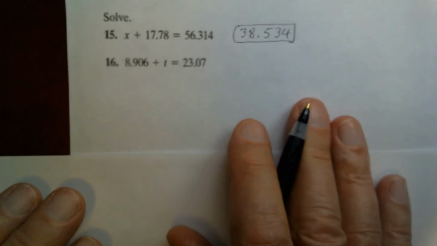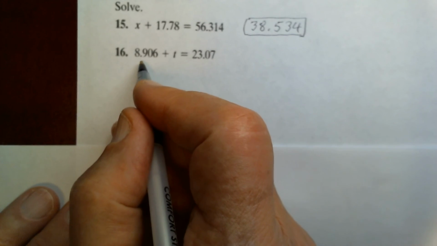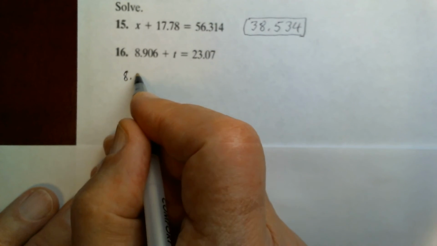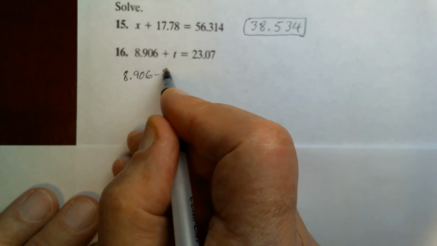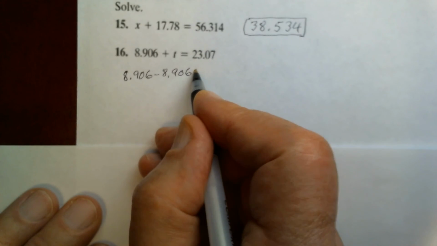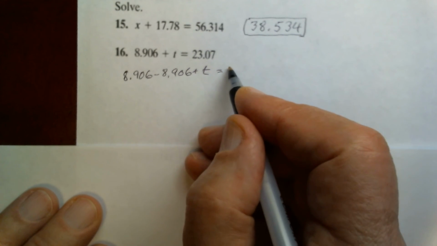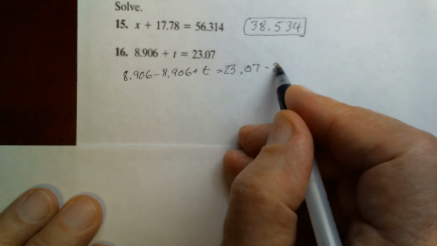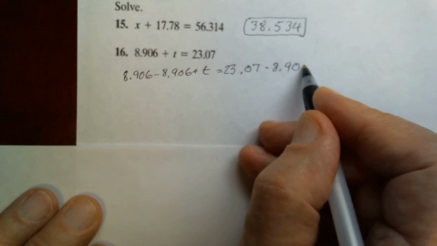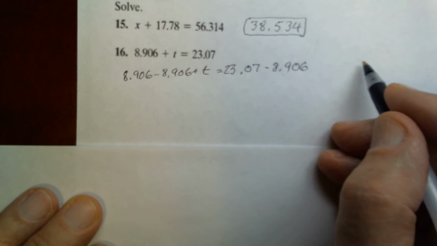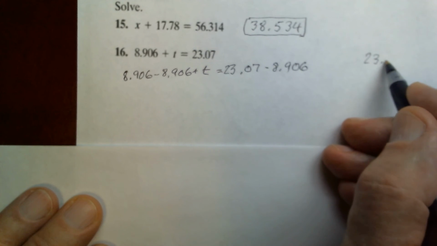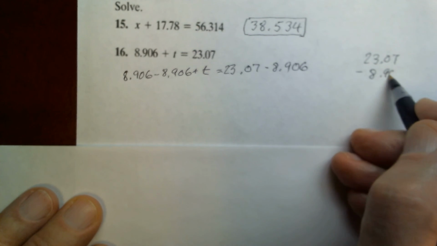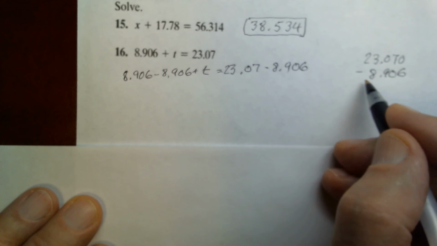For number 16, we need to subtract 8.906 from both sides. So we have 8.906 minus 8.906 plus t equals 23.07 minus 8.906. When we arrange this in vertical notation, 23.07 minus 8.906, we need to add one more 0 here.